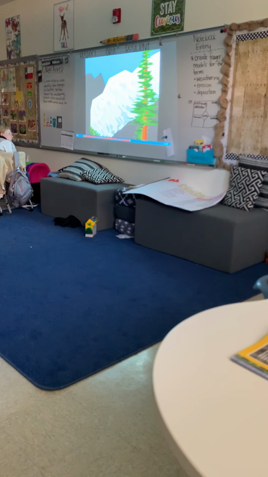So that was an example of what? Weathering. That glacier is breaking off and picking up pieces of rock, right? And those rocks make the glacier heavier and it breaks up and picks up more. Okay.